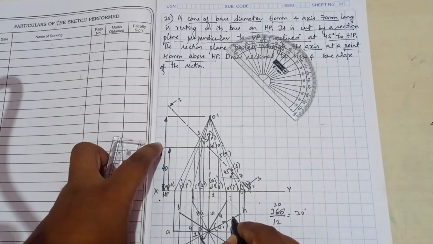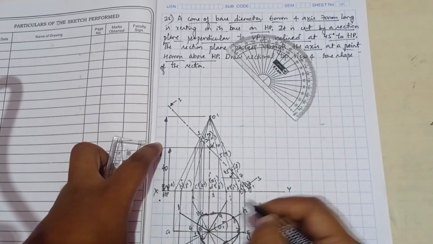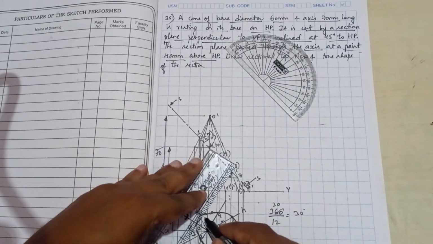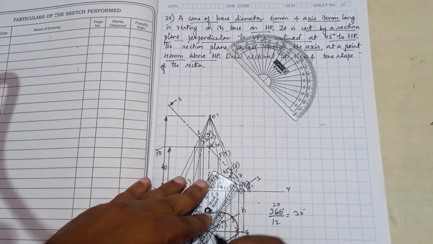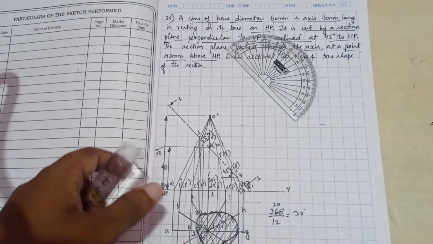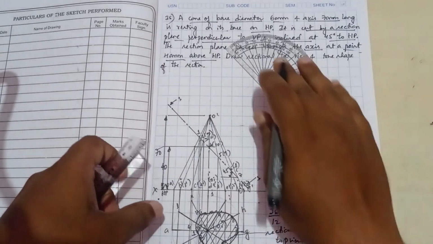We can join like this, so like this it will be joined. This is your sectional top view. Use the pencil when you're drawing a curve here so that you can avoid mistakes.